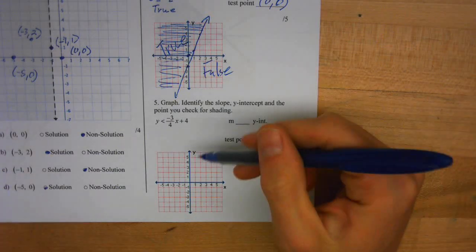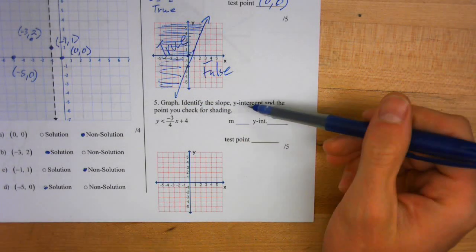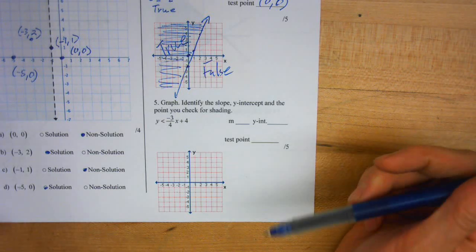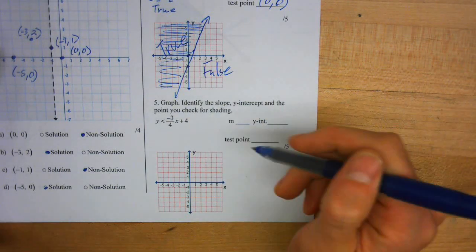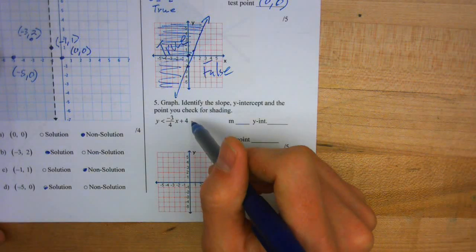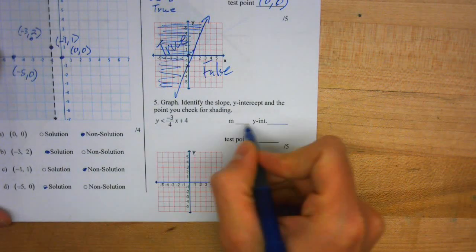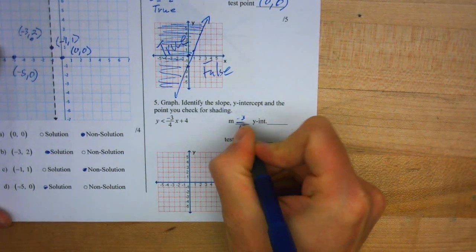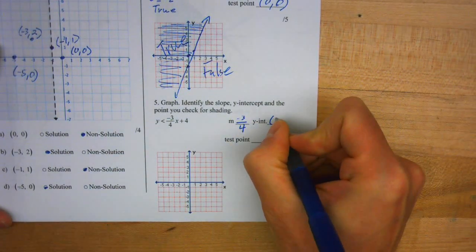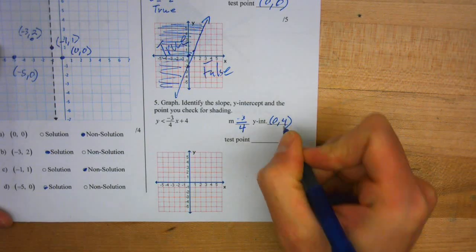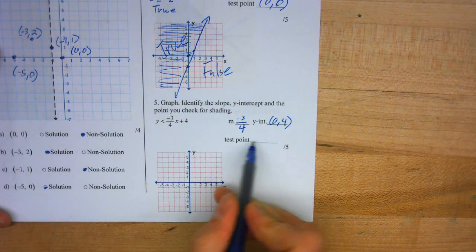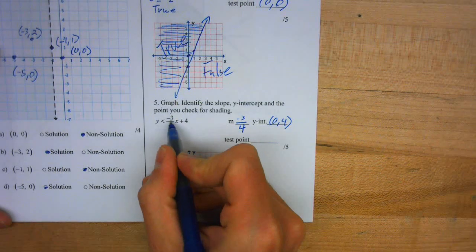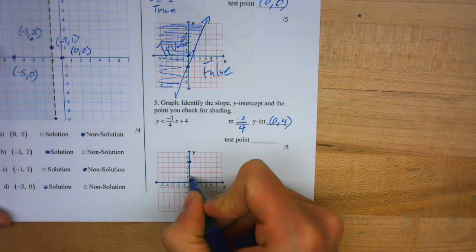Next up, we have graph and identify the slope, the y-intercept, and point check before you shade, and the point you check for shading. Okay. So we have our slope is -4 over 3. I'm sorry, -3 over 4. A little dyslexic moment there. Sorry. We have 0, 4, and then we're going to see if we can pick our test point after we graph the line. So I've got +4, my slope is -3 over 4, so 1, 2, 3, and I've got 1, 2, 3, 4.